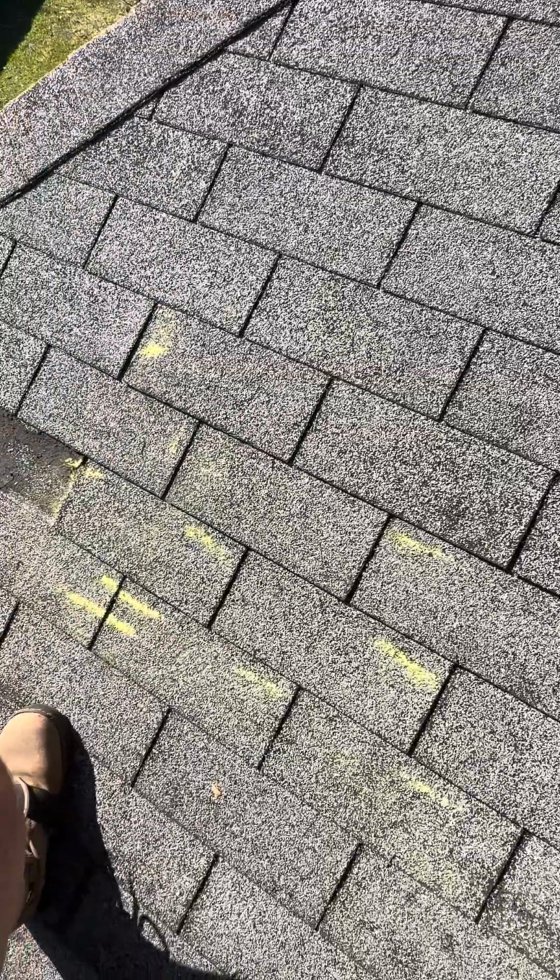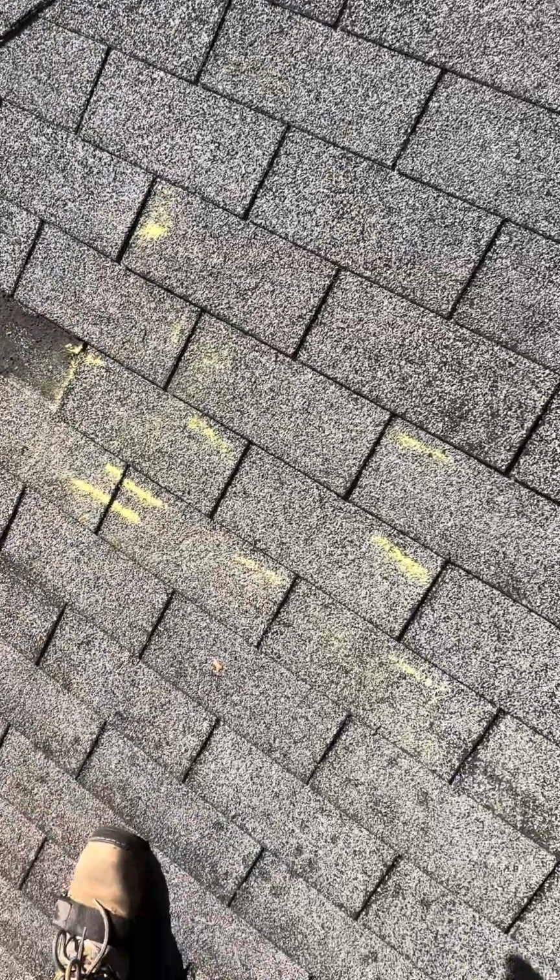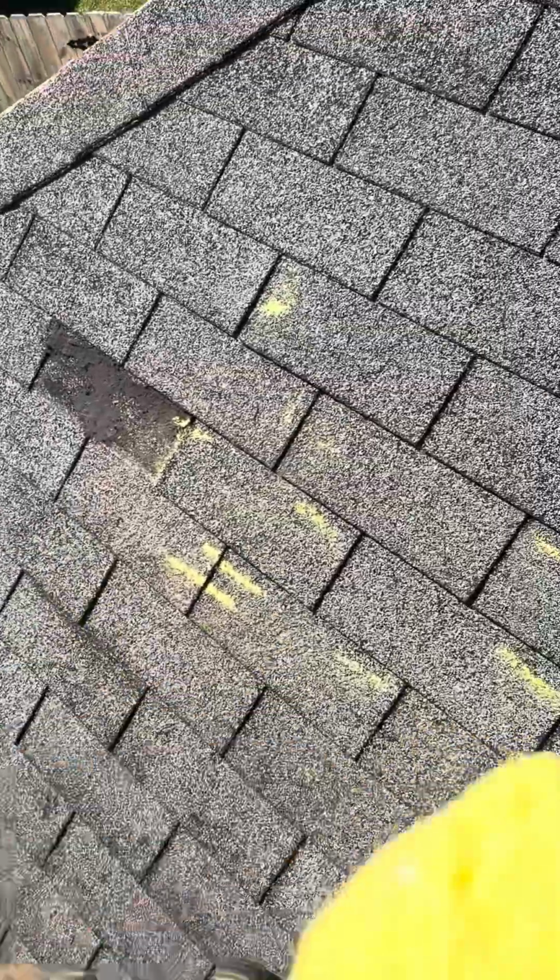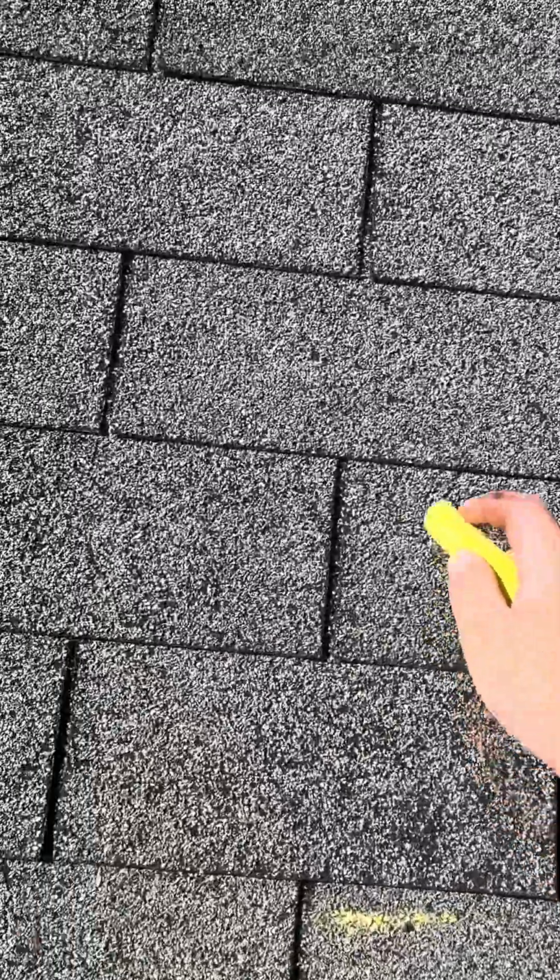I mean, it's pretty straightforward. This repair is effectively a fail.